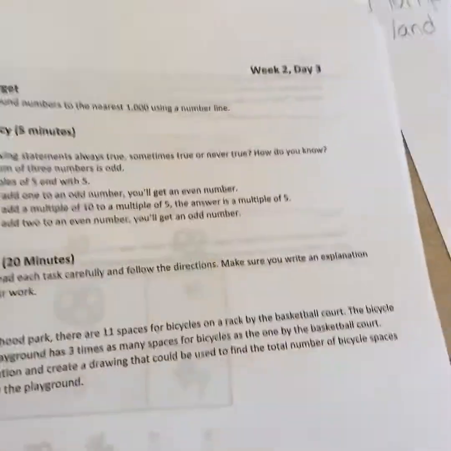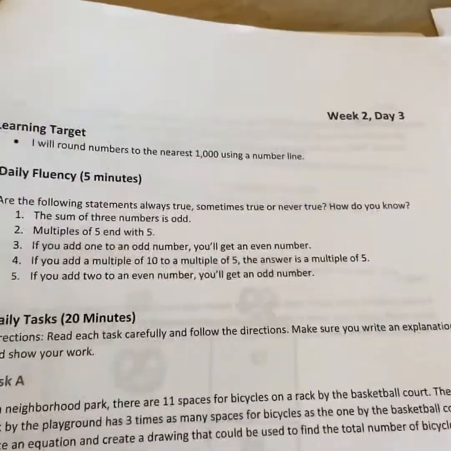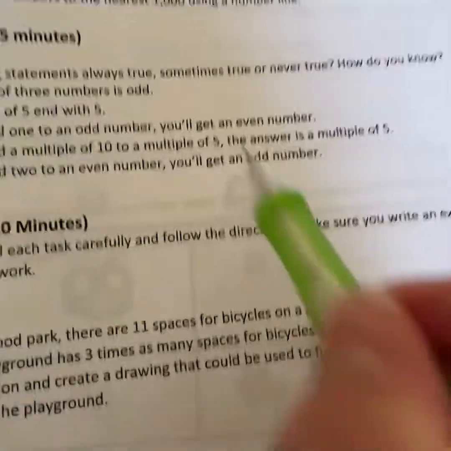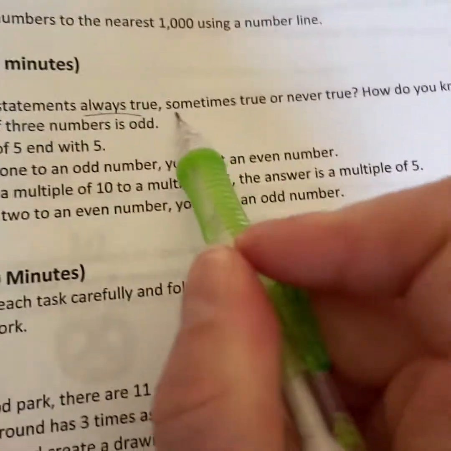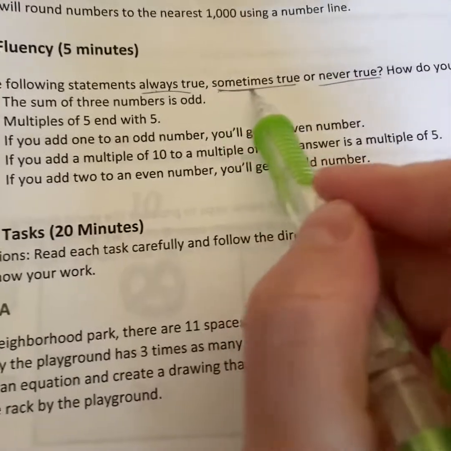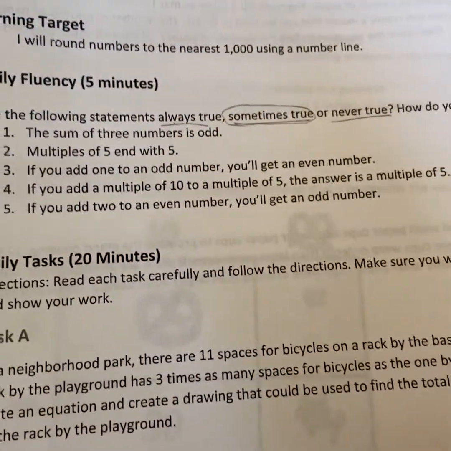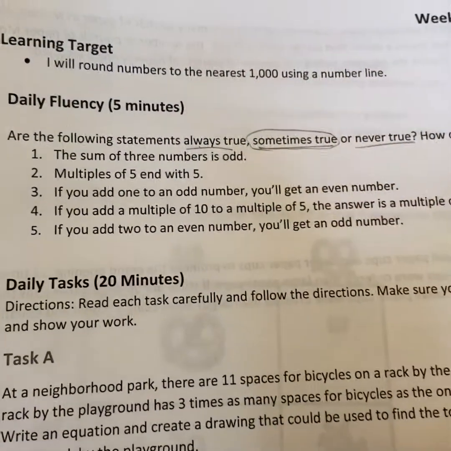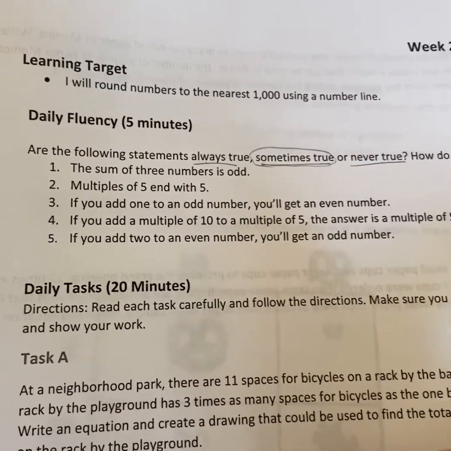Now, remember, you have 3 options here. It's not just true or false. It's always true, sometimes true, or never true. So I'm going to first give you an example of the sometimes true, because I think that's probably a trickier one. The first one, the sum of 3 numbers is odd.